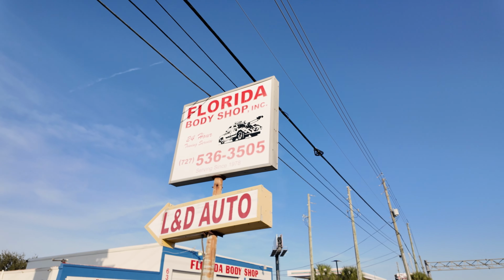If you guys happen to need any repairs, make sure you pull up to the Florida Body Shop in Largo, Florida.